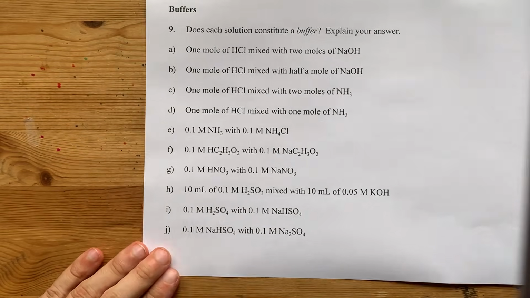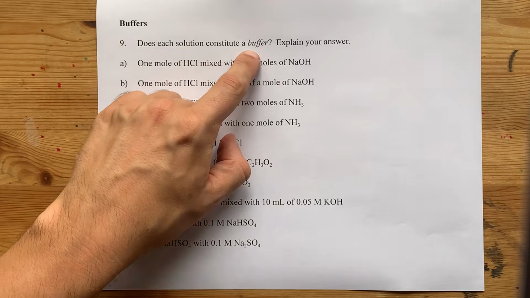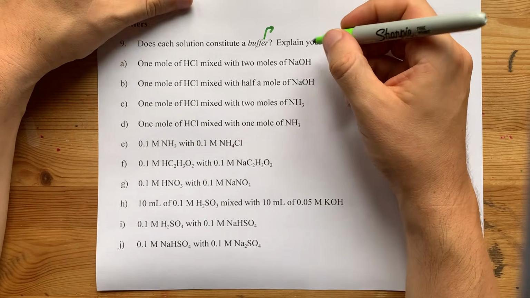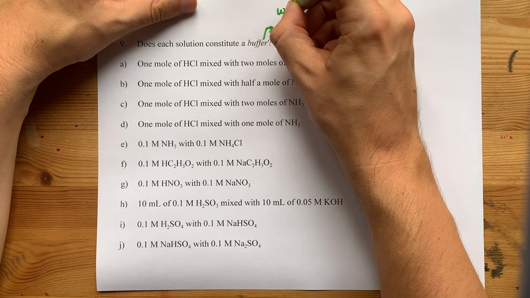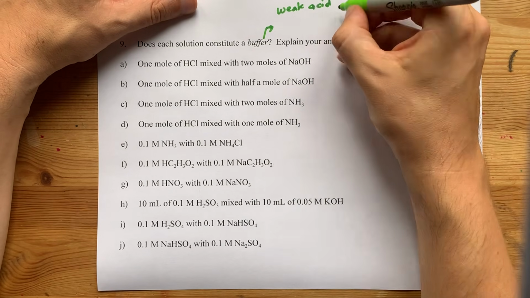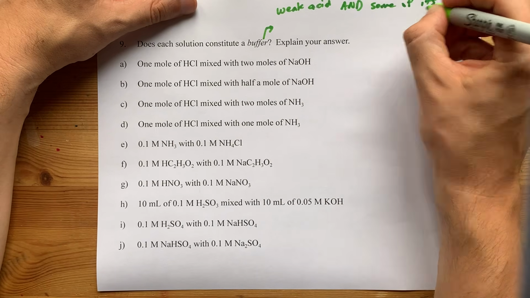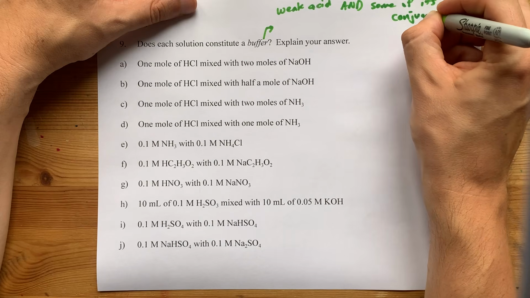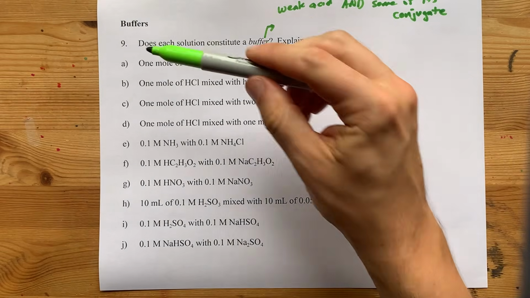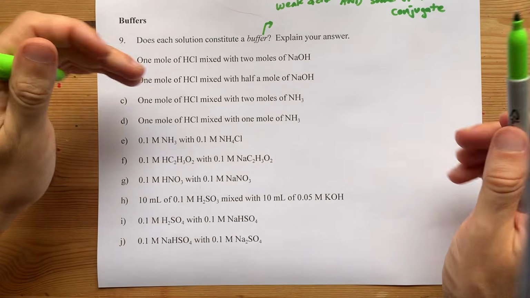You want to talk about buffers? Because I do. Which of these solutions make a buffer? Well, let's talk about what even makes a buffer in the first place. First of all, you need to have a weak acid or base dissolved in water and some of its conjugate as well. That's why I'm doing this question right after we identified conjugate acid-base pairs. Buffers resist changes in pH. We'll talk about that more in the titration section.